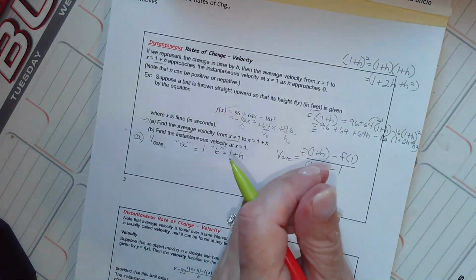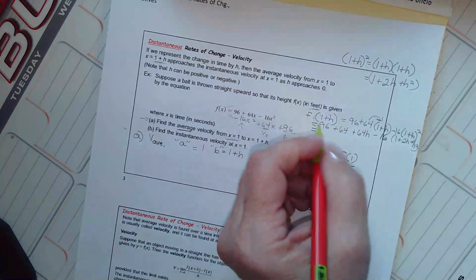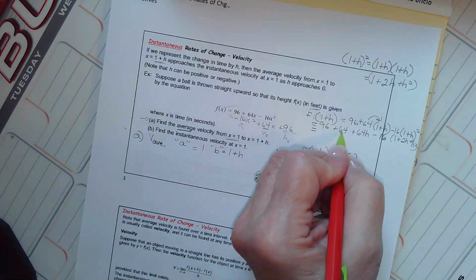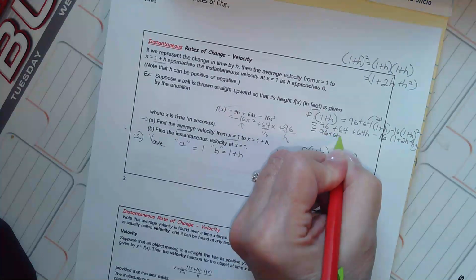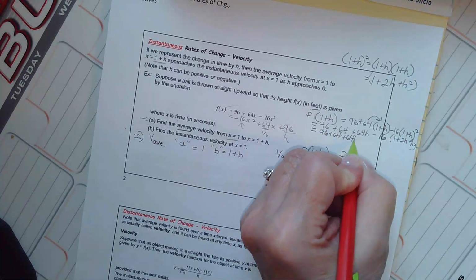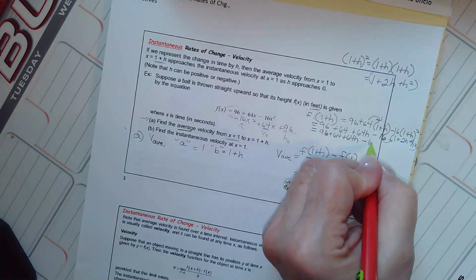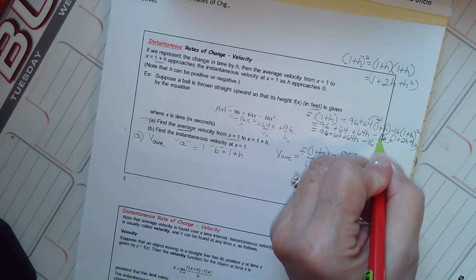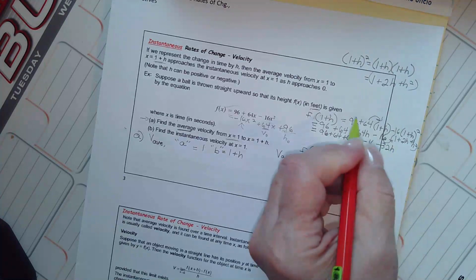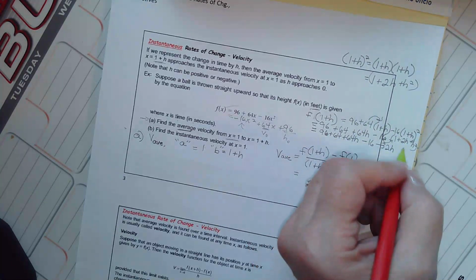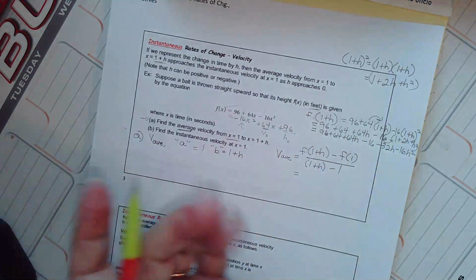All right, so let's just clean that thing up. We've got 96 plus 64. We can add those two together, but I'm just going to write it all out for you here. So that's 96 plus 64 plus 64h minus, now I've got to distribute this 16 in. So that's minus 16, and then 16 times 2h, so that's minus 32h. And then we have minus 16h squared.